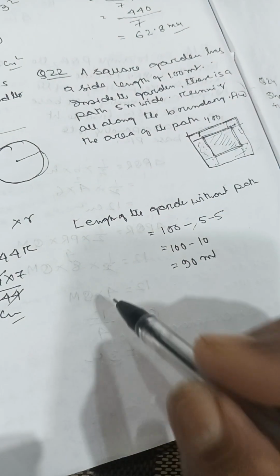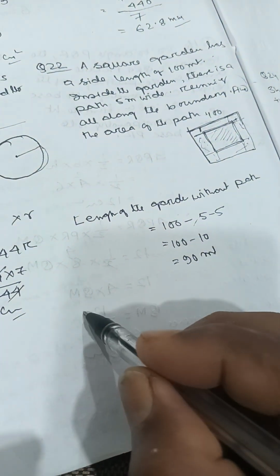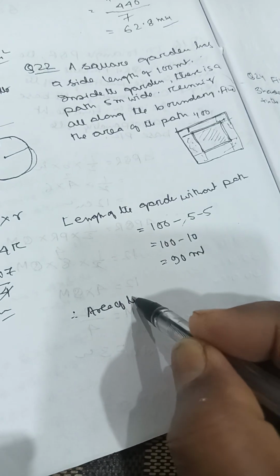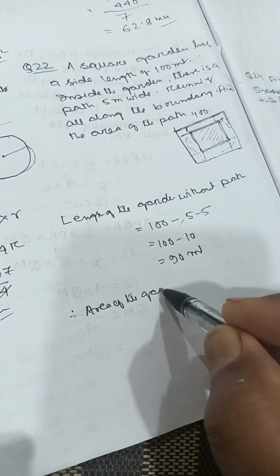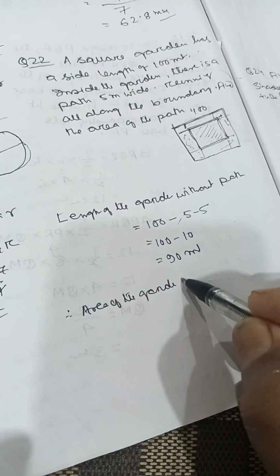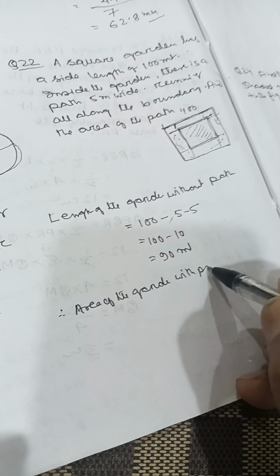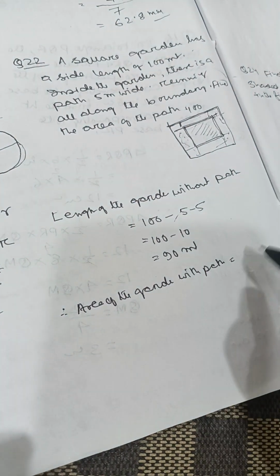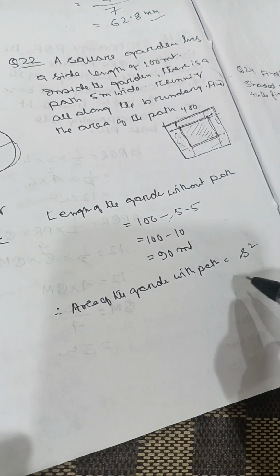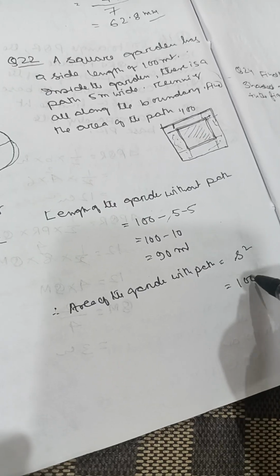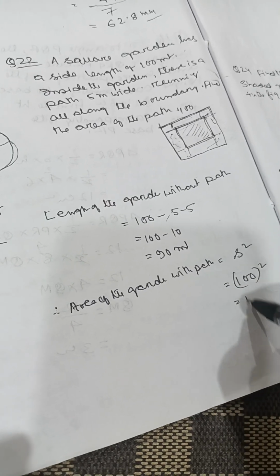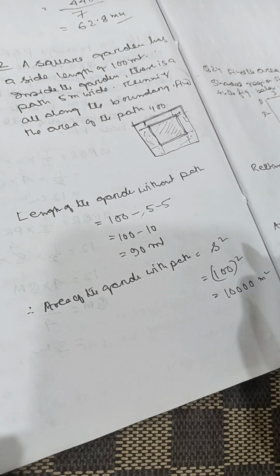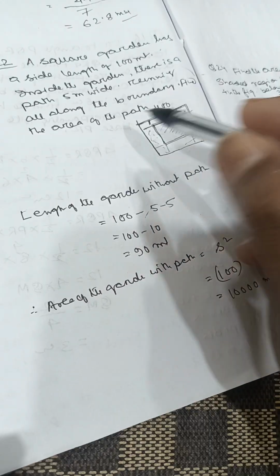Okay. Now we have to find the, you write, therefore, area of the garden with path is, it is a square garden, so area formula is side square. Okay. Side is given 100 square. So you can write 10000 square meter is the whole area.